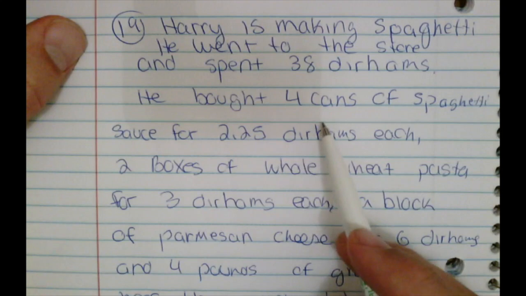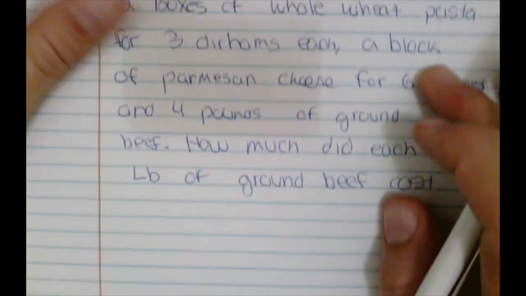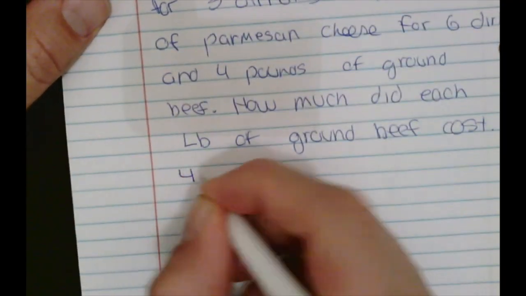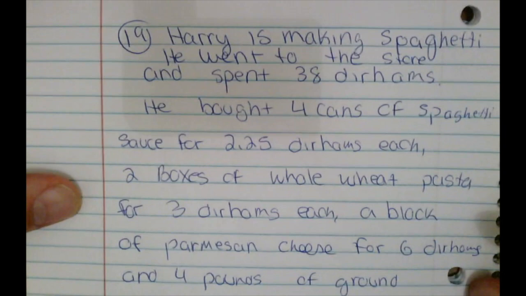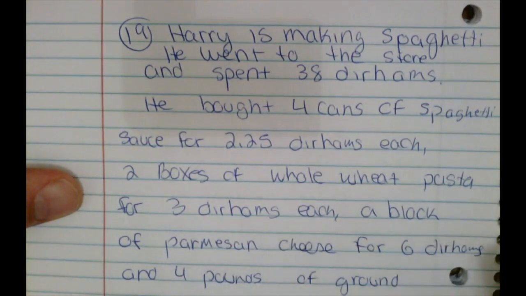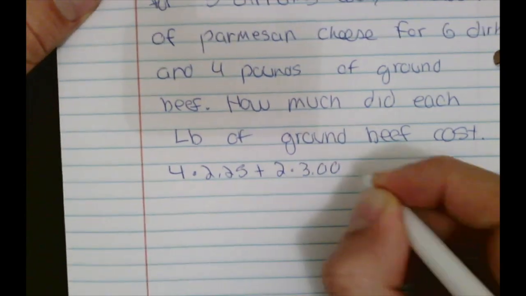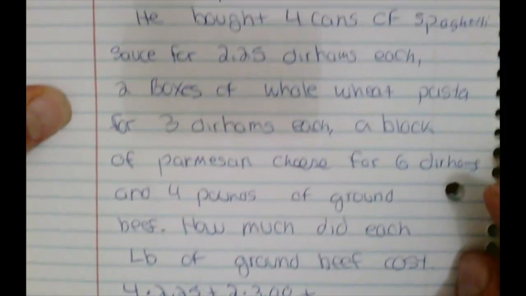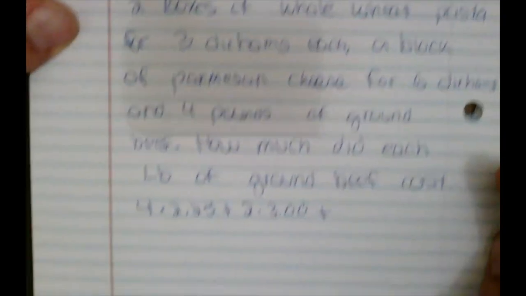So we have 4 cans of spaghetti for 2.25. So we have 4 times 2.25. We have 2 boxes of whole wheat pasta for 3 dirhams. 2 times 3. We have one block, or a block, of Parmesan cheese for 6 dirhams.